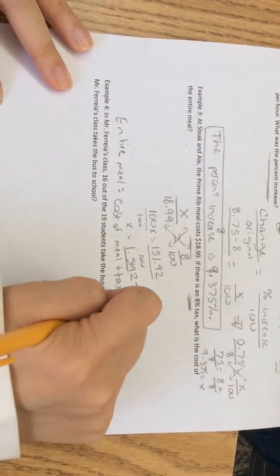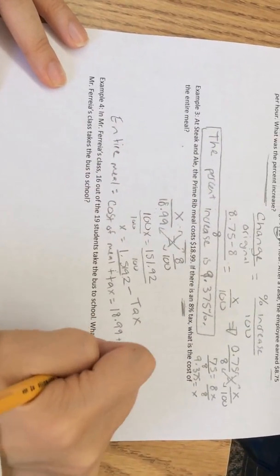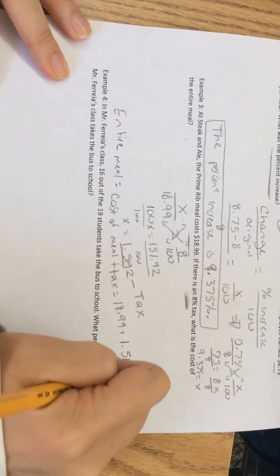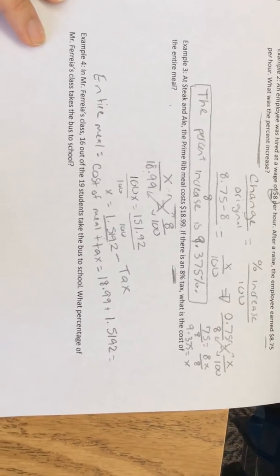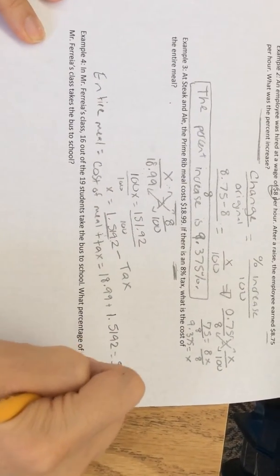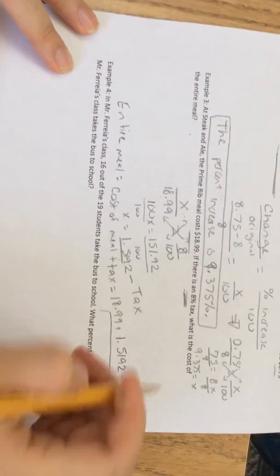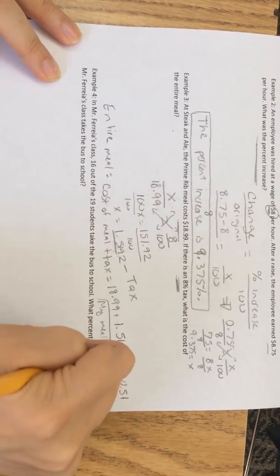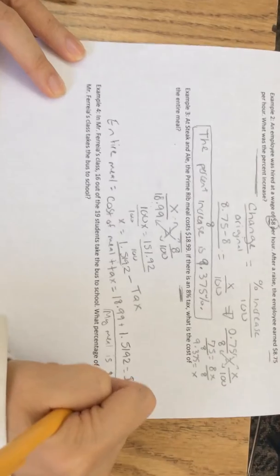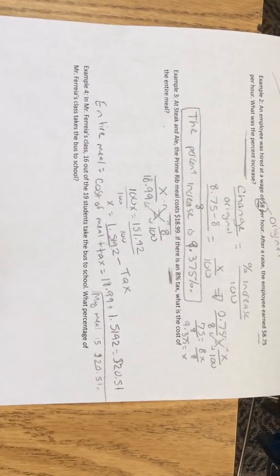So then I have $18.99 plus my tax, which is $1.5192. Once I add it together and round to the nearest hundredth, I should get $20.51. So my final answer is my meal is $20.51. And that is my final answer.